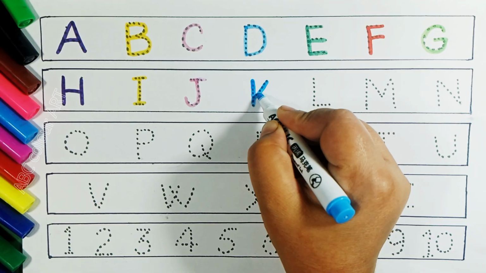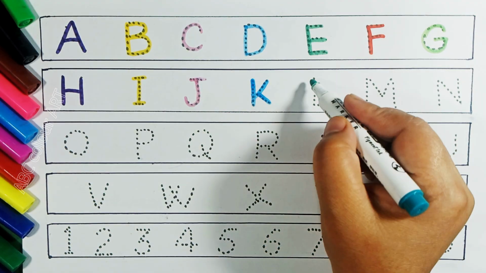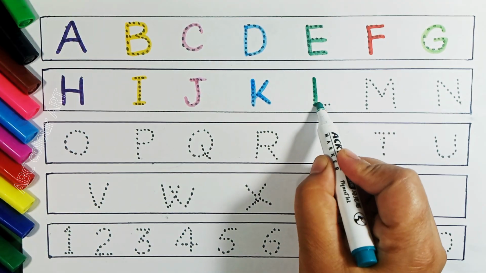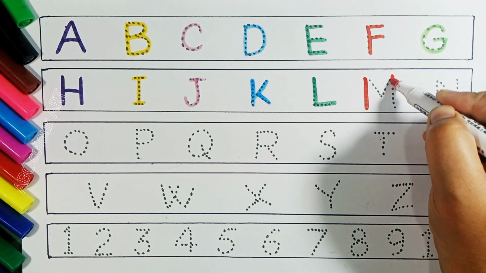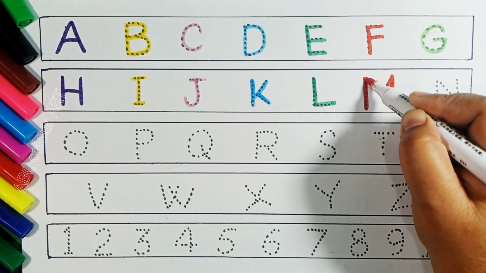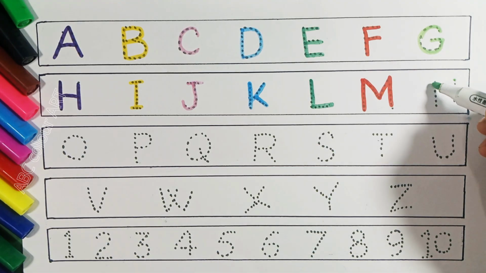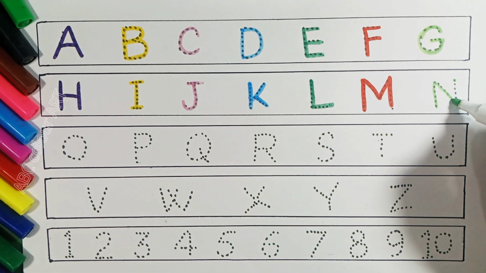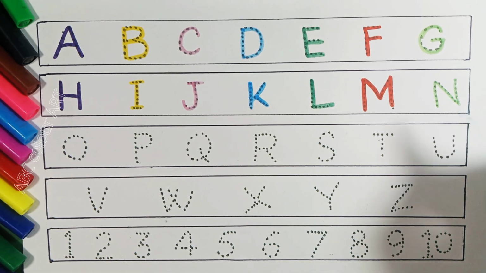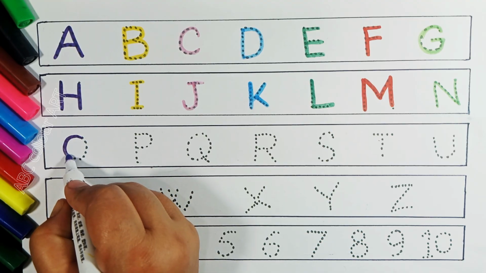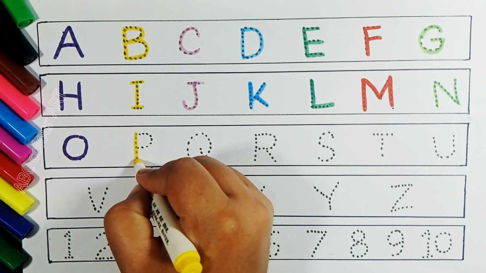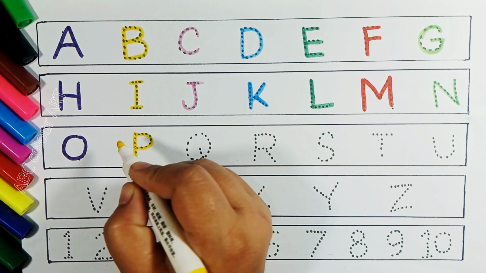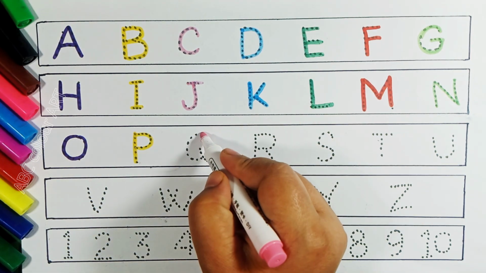K is for kite. L is for lion. M is for mango. N is for nose. O is for onion. P is for pumpkin.